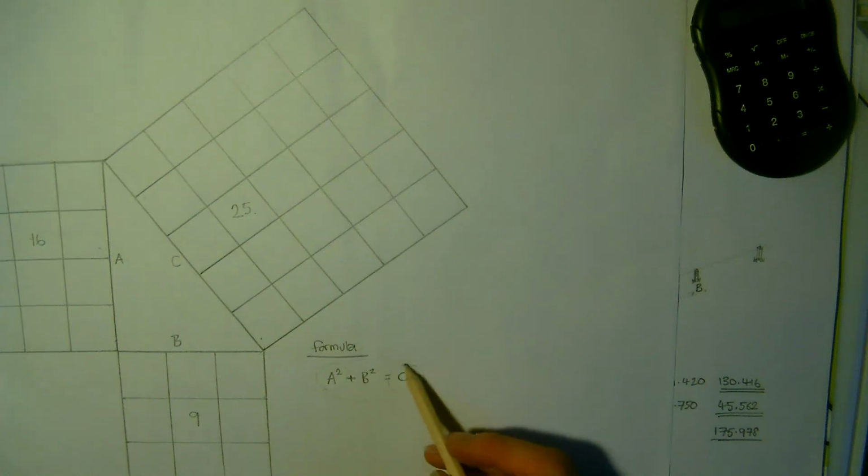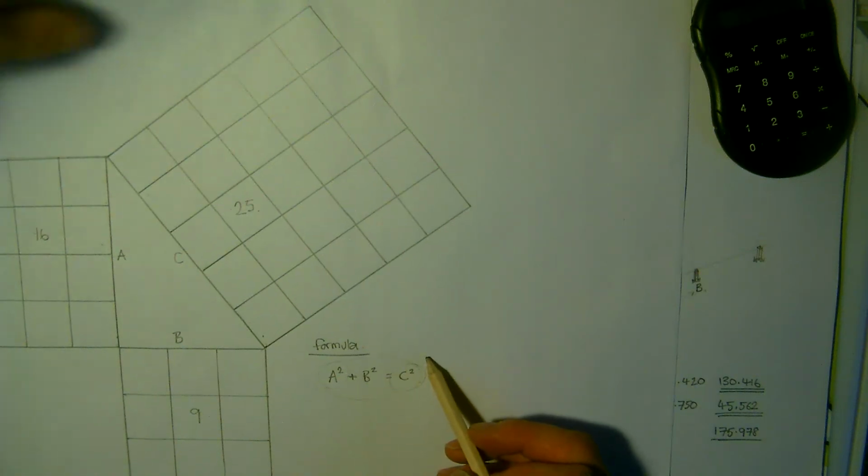So that figure is c squared, which is, if we turn this round again, the diagonal that we have got across here, because we've just combined both of these to make this.